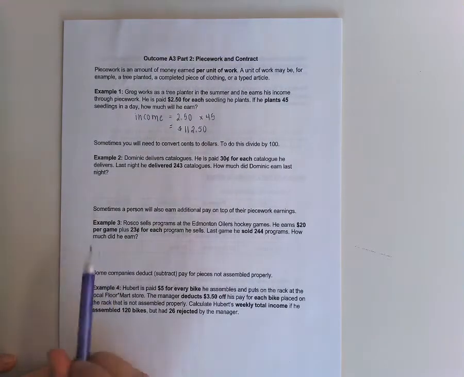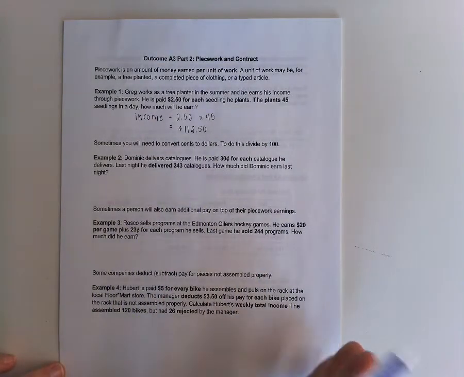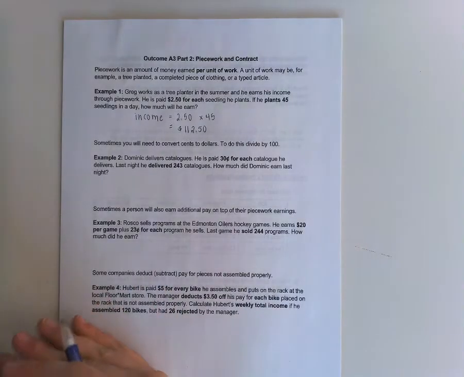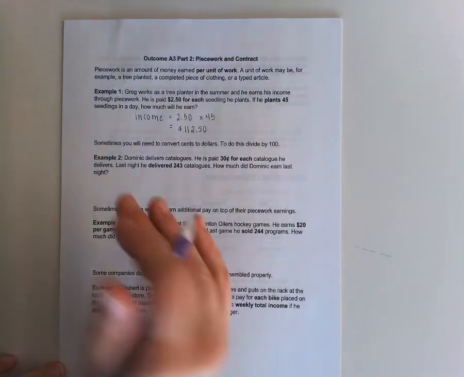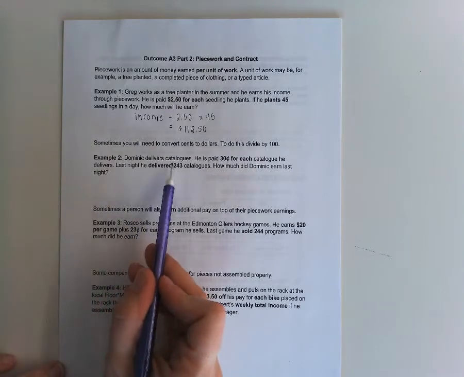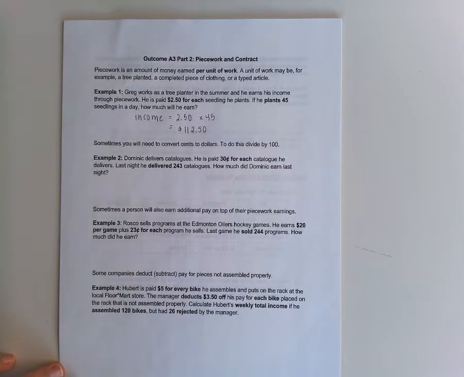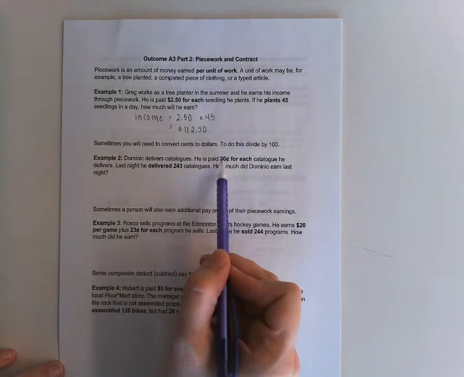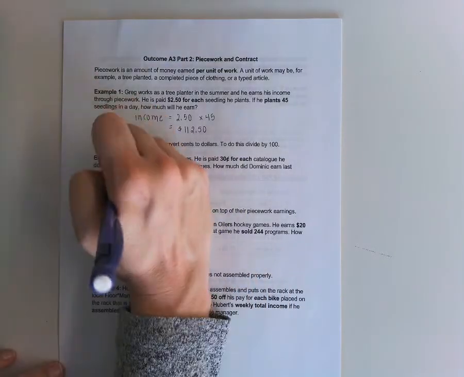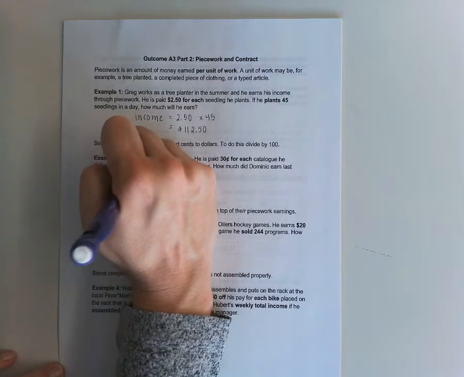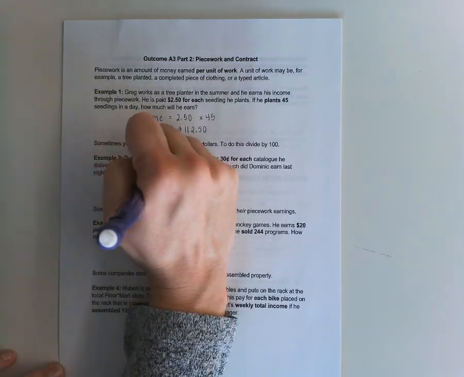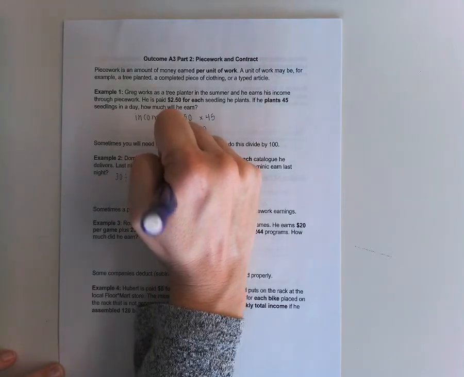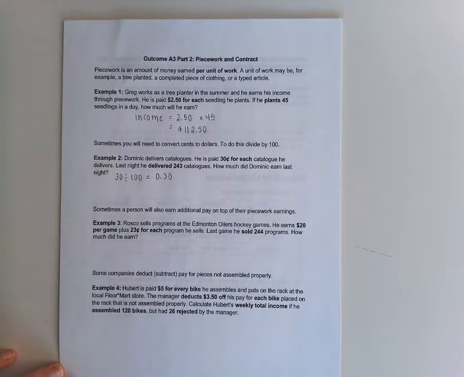Now sometimes you have to be careful because you may be dealing in cents and dollars. In this example, Dominic delivers catalogs. He's paid 30 cents for each catalog he delivers, and last night he delivered 243 catalogs. How much did he earn? In this case, we would want to write 30 cents as a decimal. To do that, we divide by 100, which is 0.30. That's how much he earns per catalog.